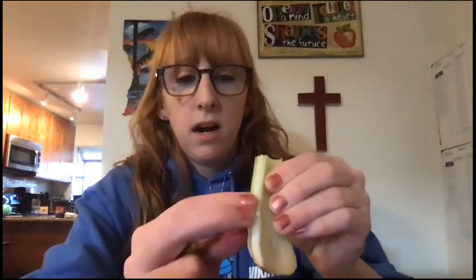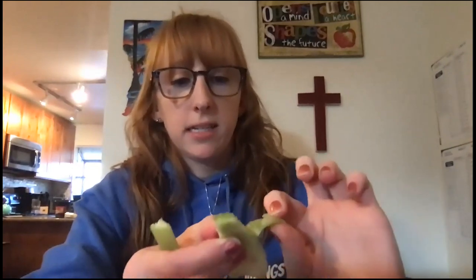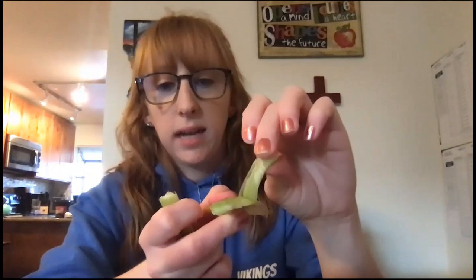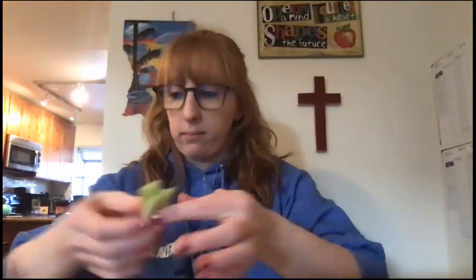So again, looking at the inside of our celery, we can see the veins and see where our celery moves its food. There you go, that's a good one. You can see the stalk, okay, in the veins of the celery.